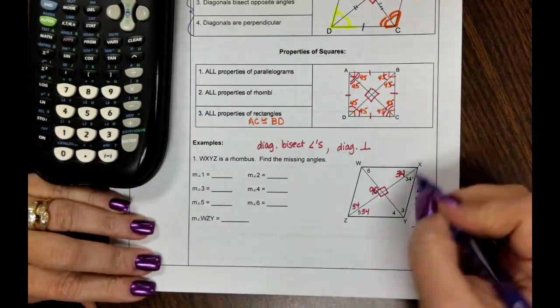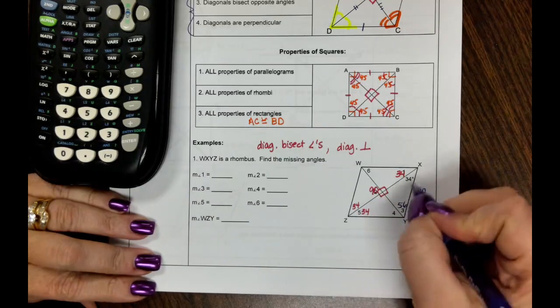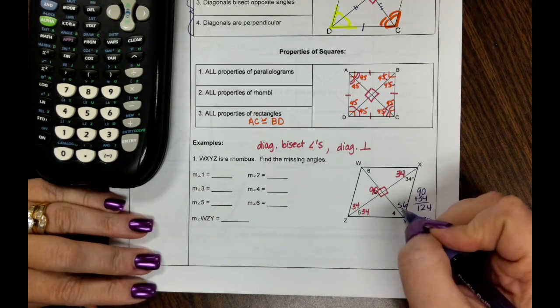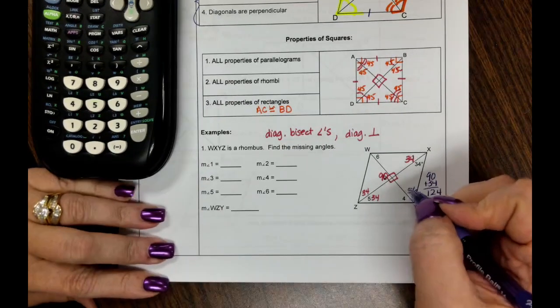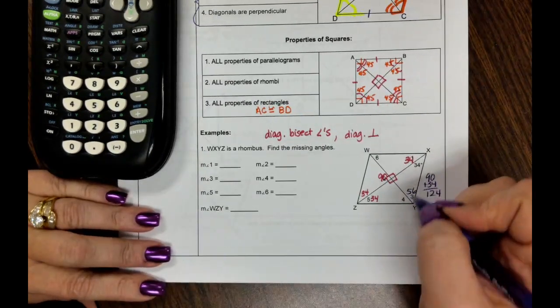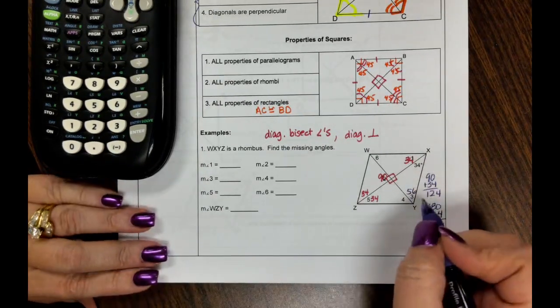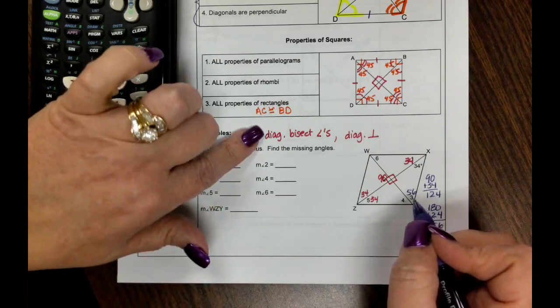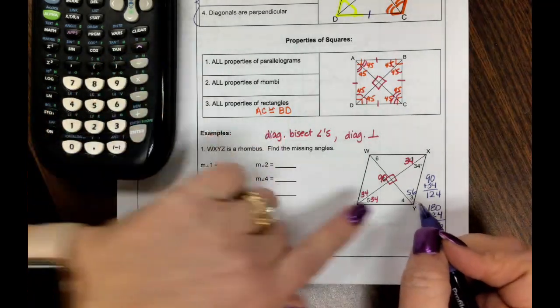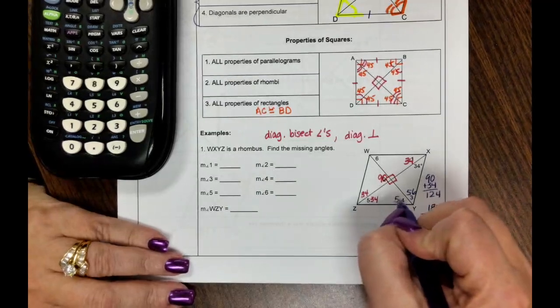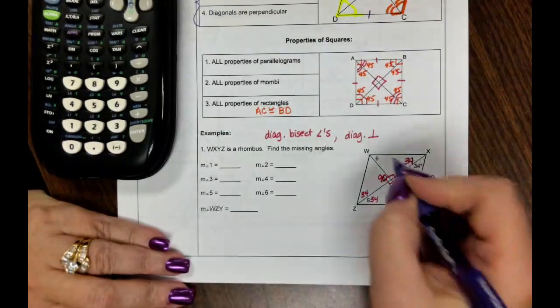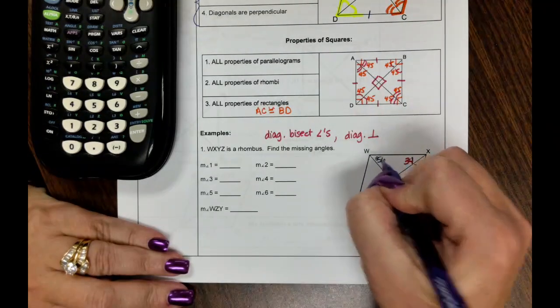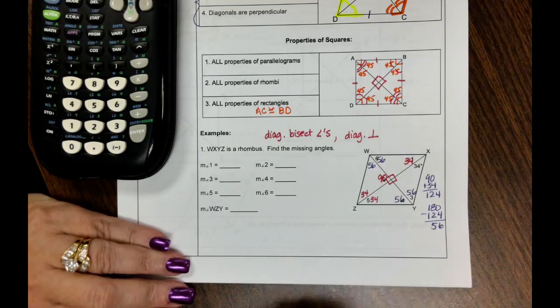Now, notice 56 and 34 right here is 90 degrees, right? The acute angles of a right triangle have to be complementary. They have to add up to 90. So now that we know one of them, again, we know that the diagonal bisects the angles, which means that 3 and 4 are congruent. And then that also means that 6 is congruent, and this angle over here is also 56.